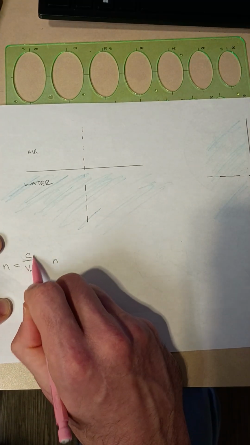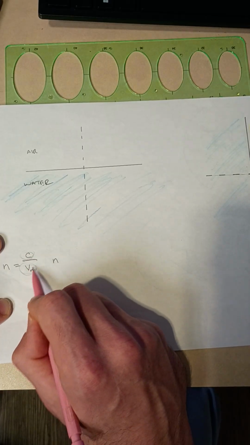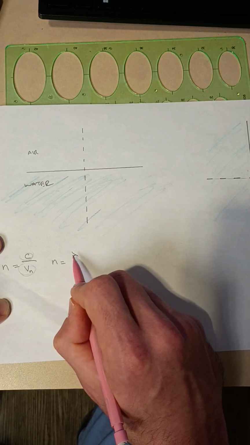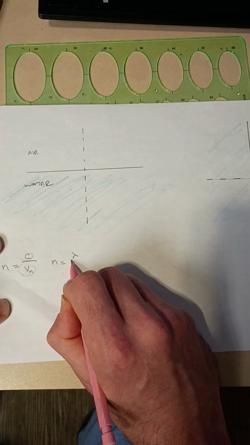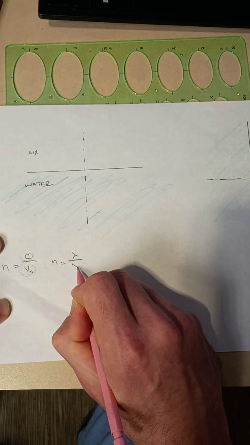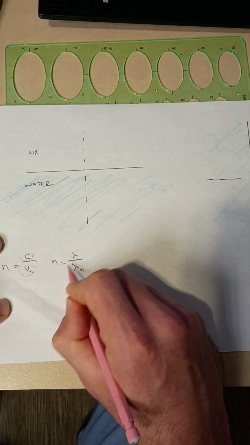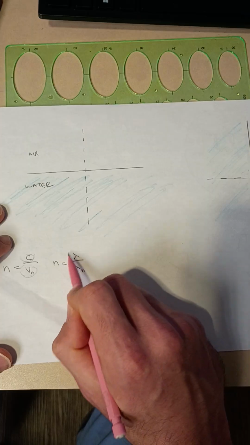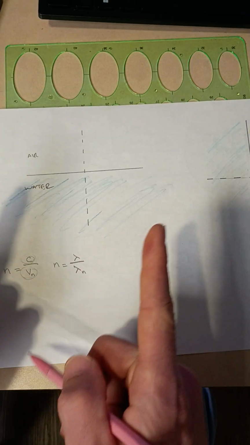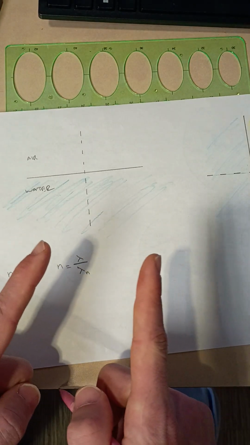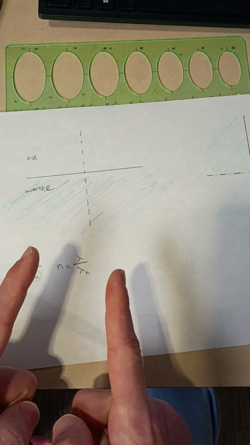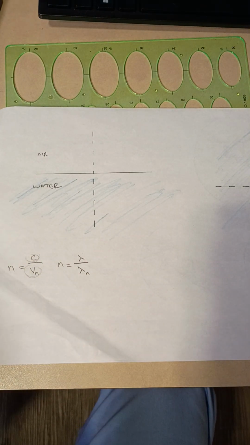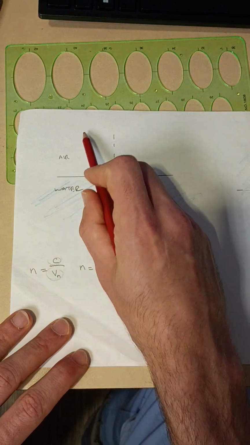And then another one. So you can see it's the max speed over the speed in the medium. Okay, and that means N is also equal to the wavelength of light in a vacuum divided by the wavelength in a medium. Okay, so the wavelength is bigger in a vacuum, right? The wavelength is longer in a vacuum, and the wavelength of light actually shortens when it goes through a medium. So what that looks like is, let's say that there is some air and there's water.